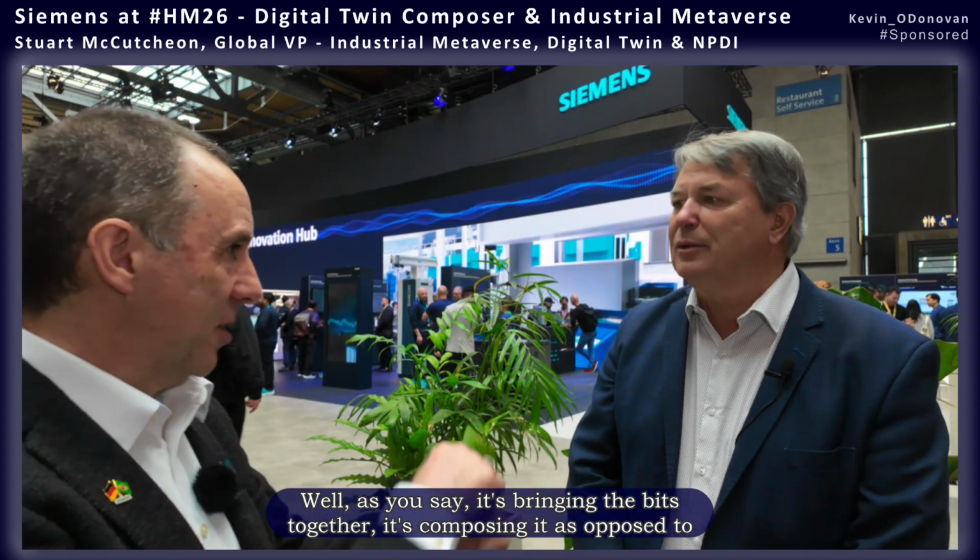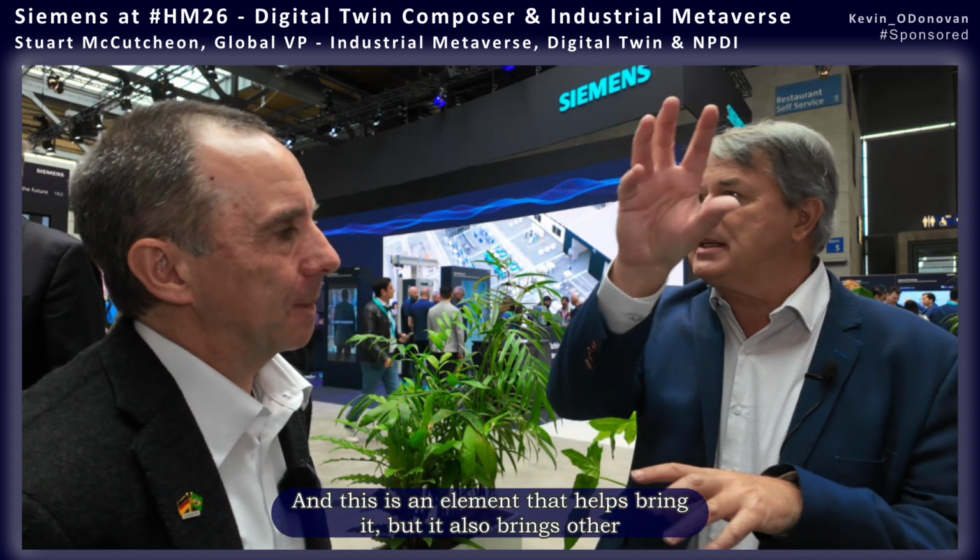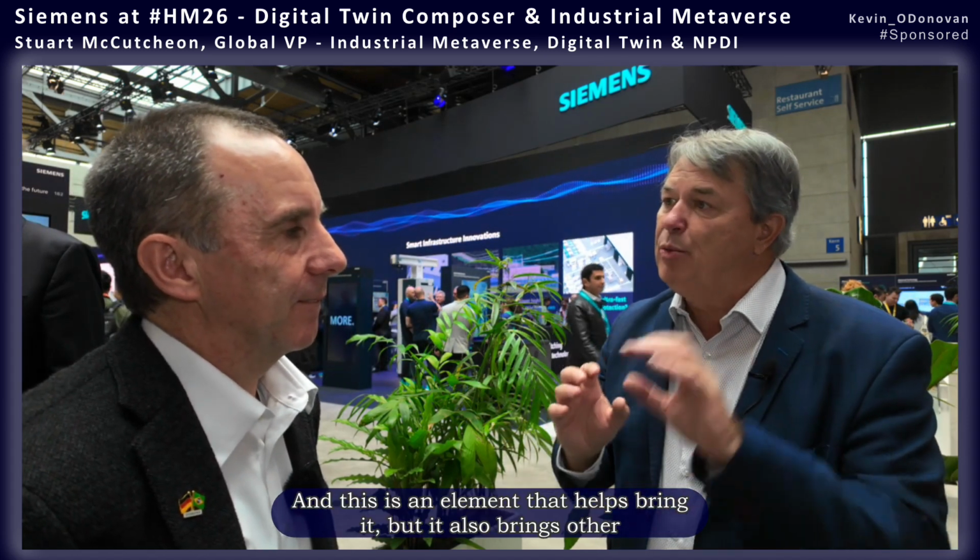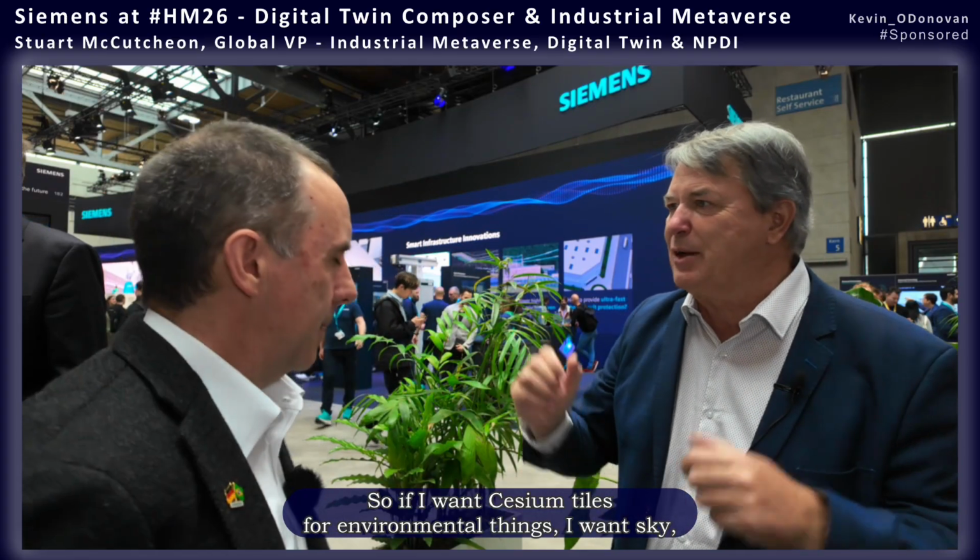Well, as you say, it's bringing the bits together. It's composing it. Think of Accelerator as a foundation, and this is an element that helps bring it, but it also brings other things in from outside the world. If I want Cesium tiles for environmental things, I want sky, all this other data, Composer can pull it all together.